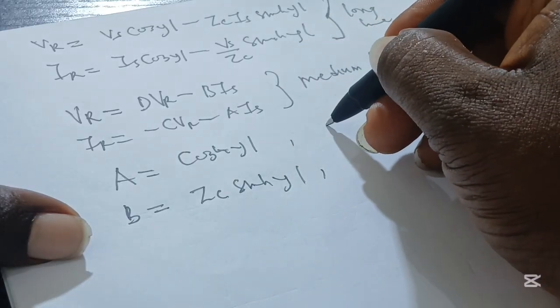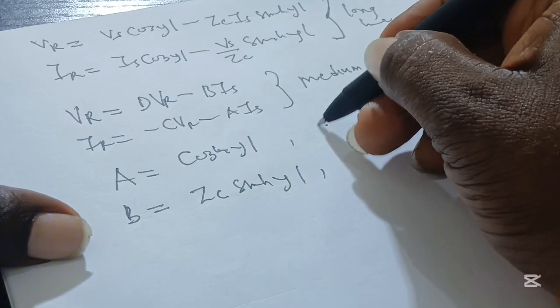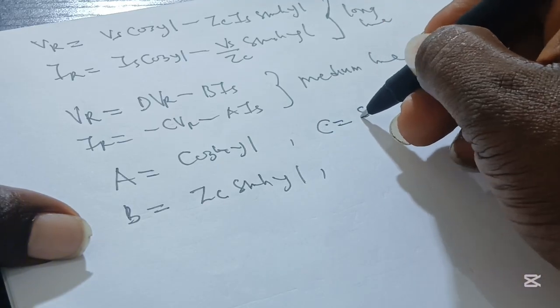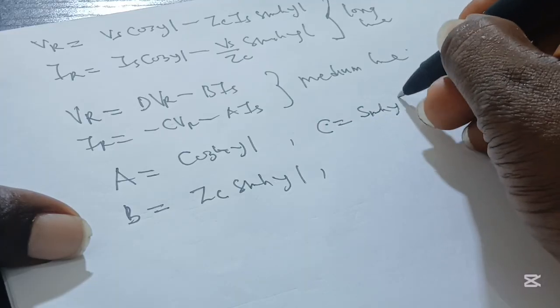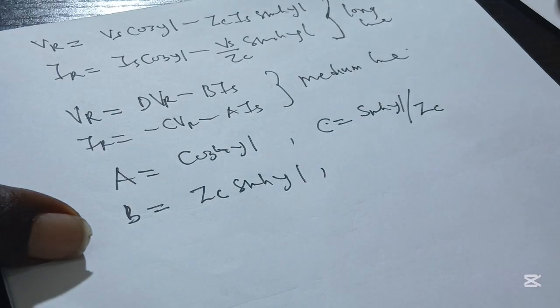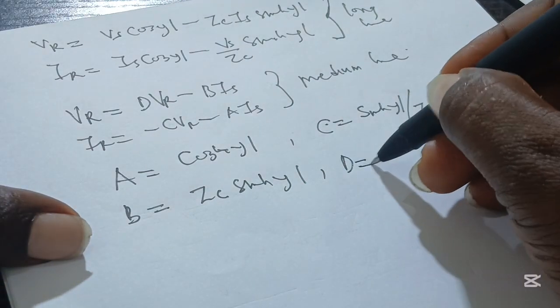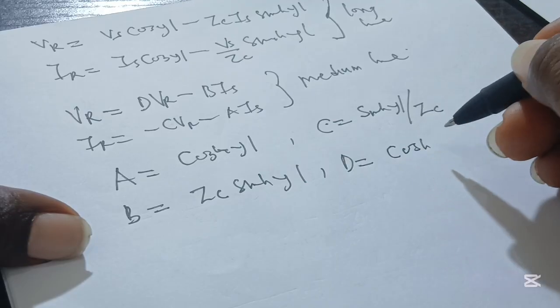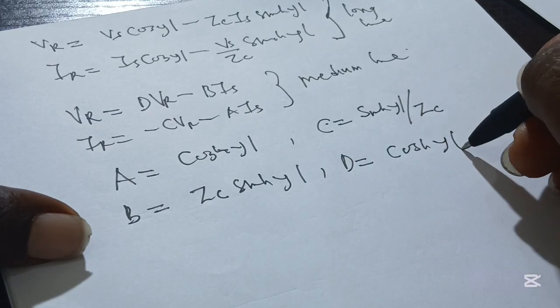Please note also that C is sinh YL divided by the characteristic impedance, and D is the same thing as A.